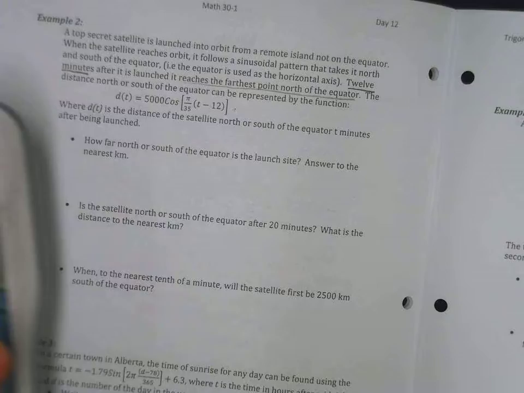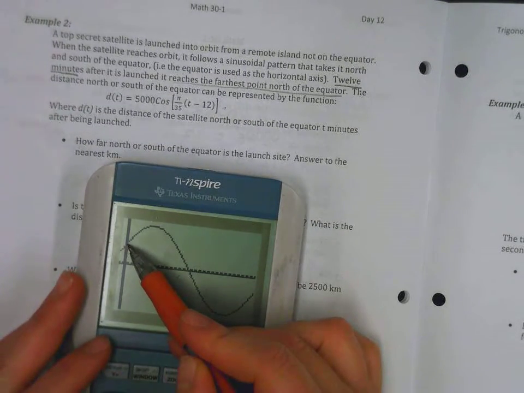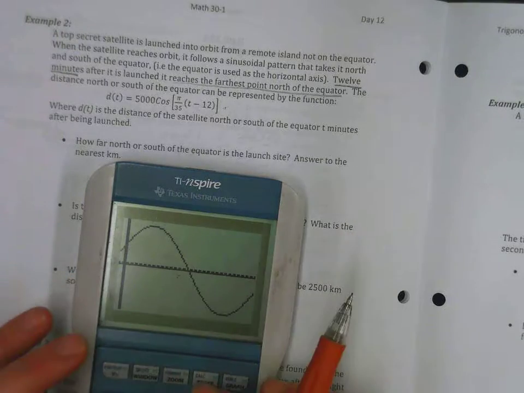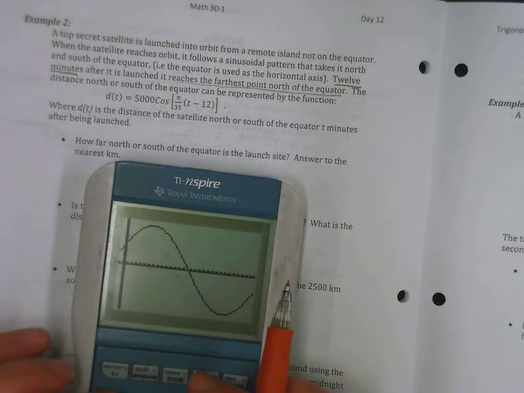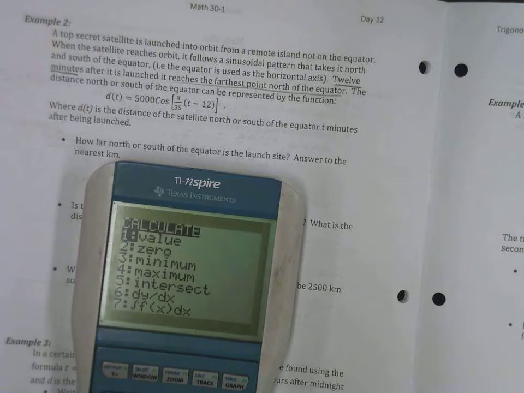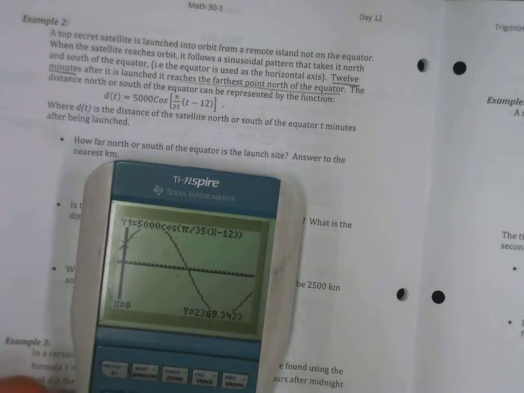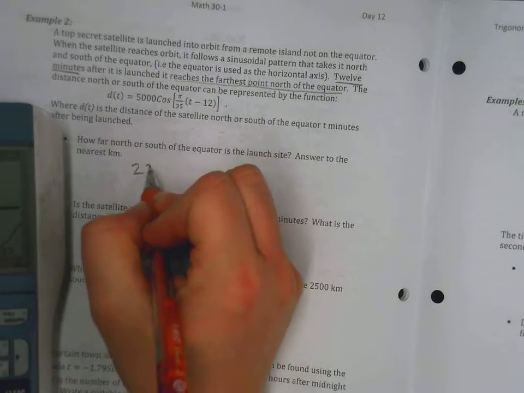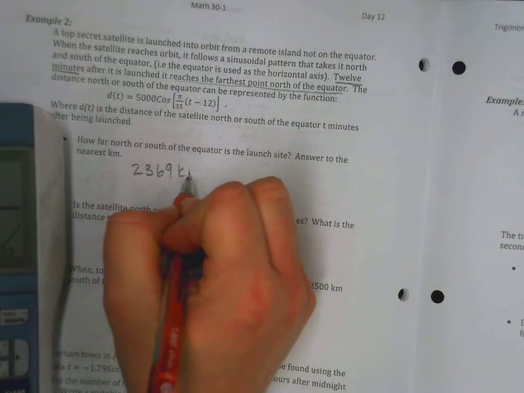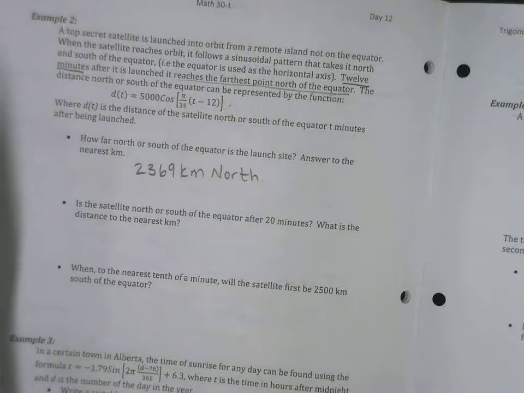So the question says, how far north or south of the equator is the launch site? So this is where the satellite is being launched. So this is obviously north of the equator. To find that y-intercept, we'd go second trace, number 1 for value, type in 0 for my x, and it's 2,369 kilometers north of the equator.